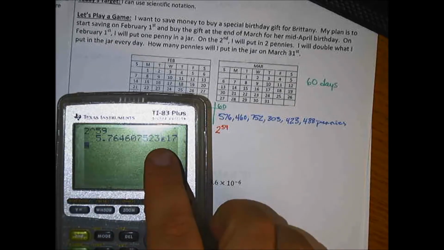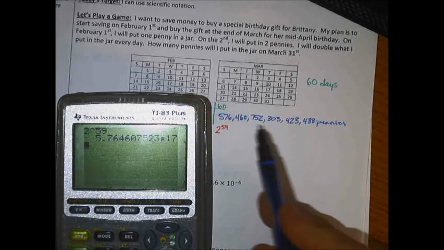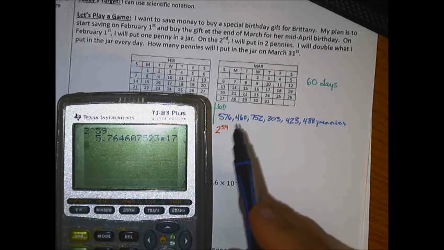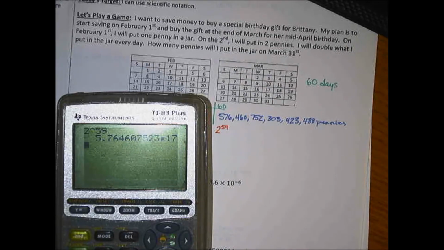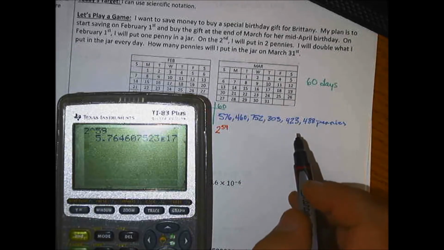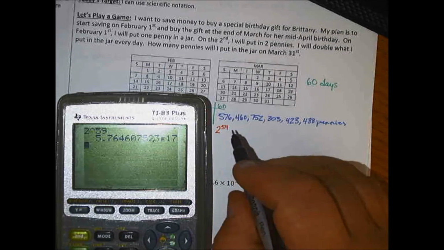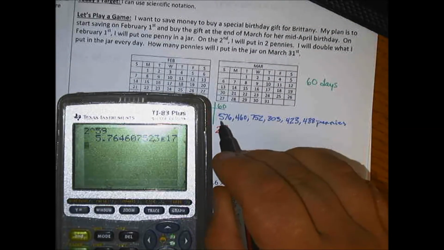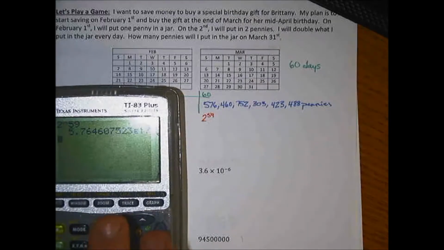Then it has this little E here. Well, that doesn't mean error, okay? Obviously not, because this is my real answer, and I can see that there are numbers that match up here. This is just scientific notation. It's the scientific notation way to write this same problem. If I looked here and I wanted to move the decimal, I would move it 17 times to put that decimal in between the 5 and the 7 there.